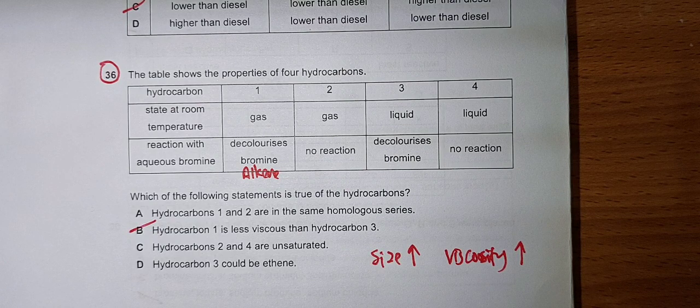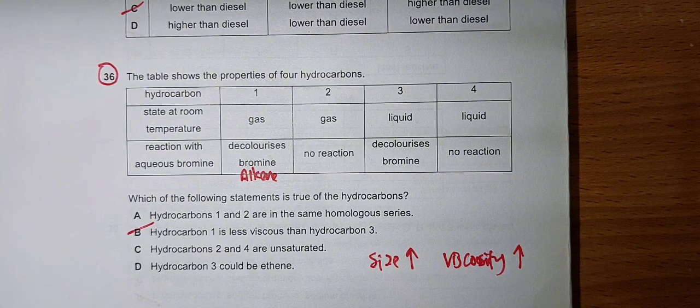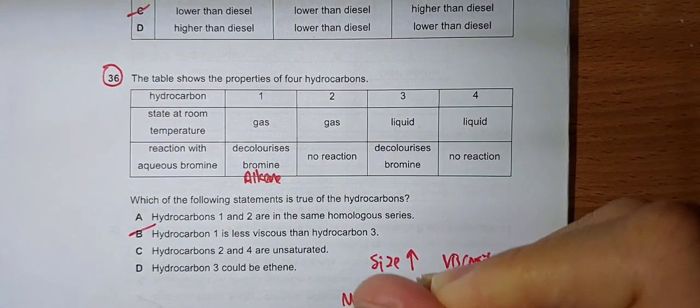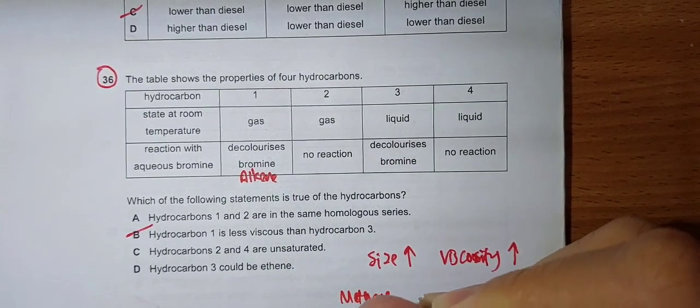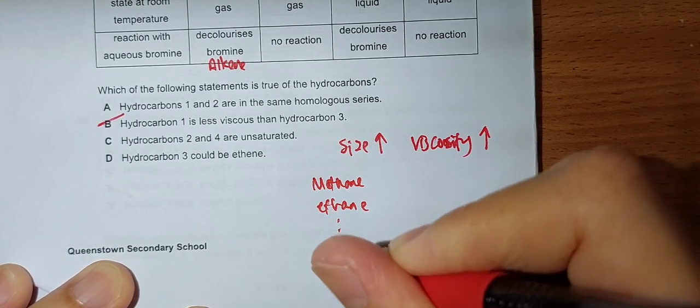So recall that in any homologous series, let's say in the alkane homologous series, as the size of the molecules increases, so for example methane, ethane, further you have pentane.